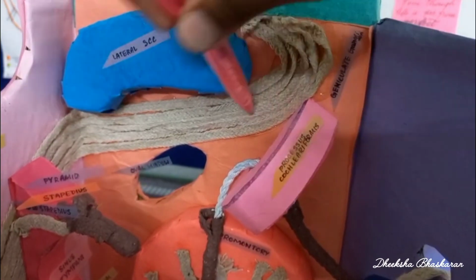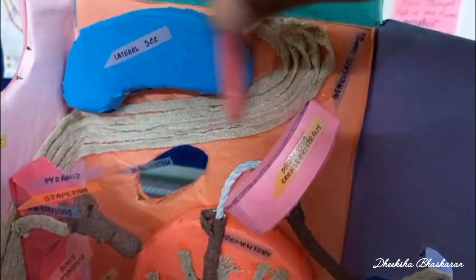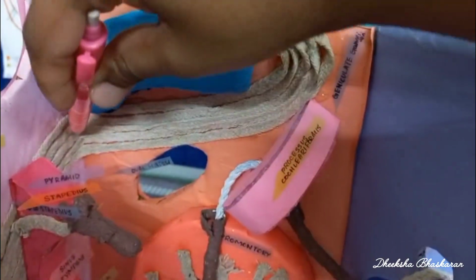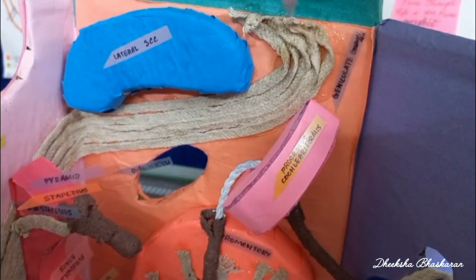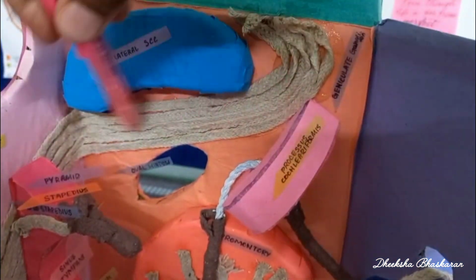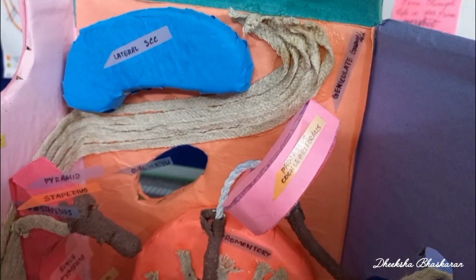It takes a turn and runs horizontally on the medial wall as so, and then it continues over the posterior wall. So this part of the facial nerve is the horizontal part of the facial nerve. How do we identify?